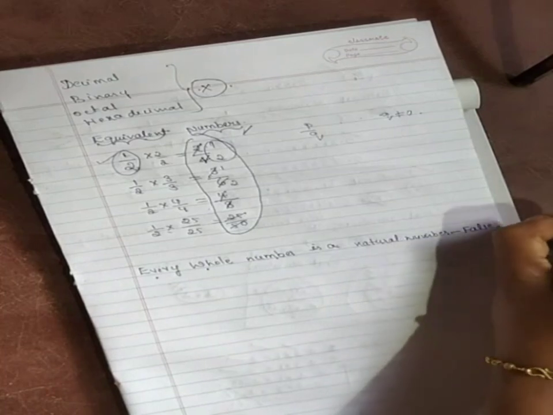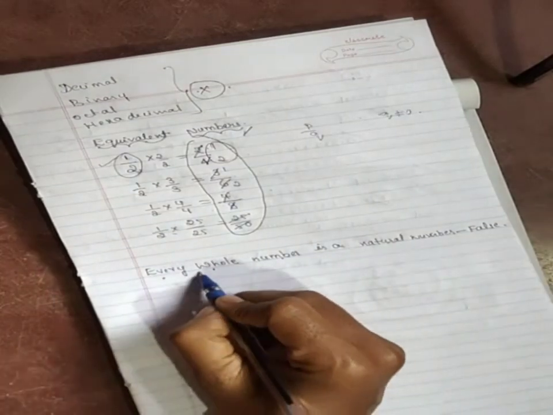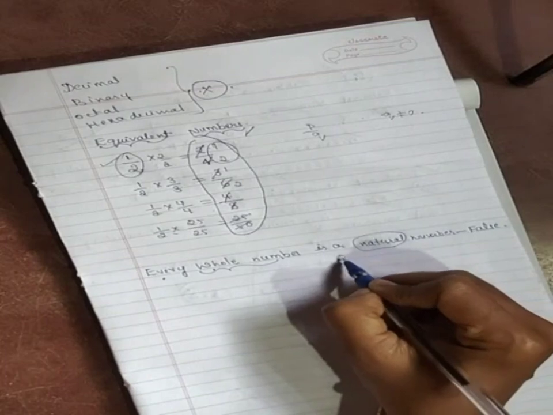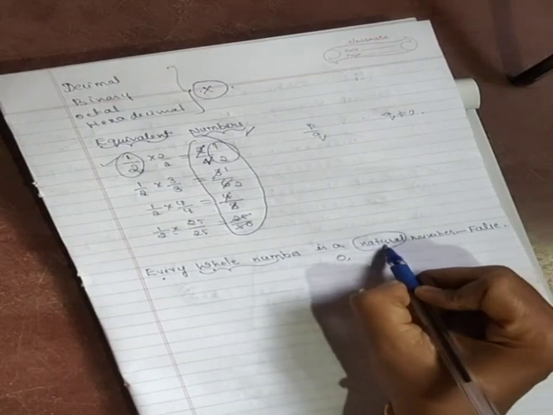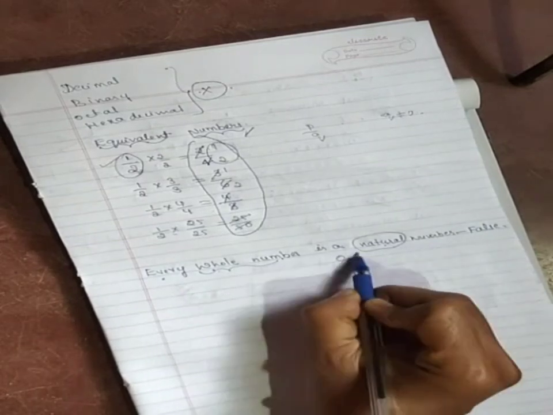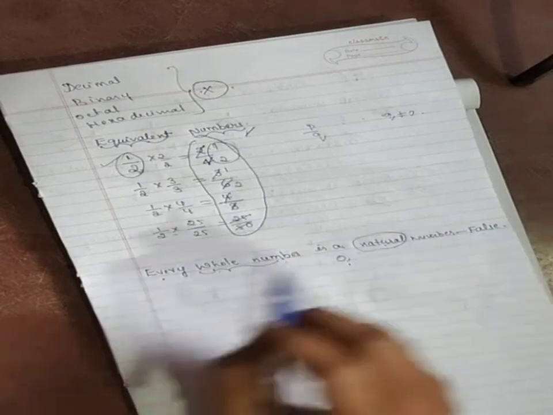Why is it false? Because it says every whole number is a natural number. But a natural number does not contain 0, isn't it? But a whole number contains 0. So every whole number is not a natural number. This statement is false.